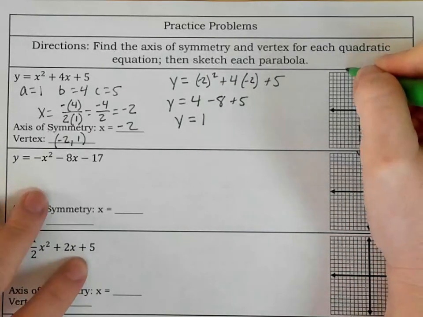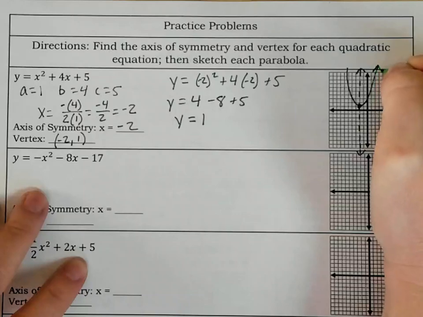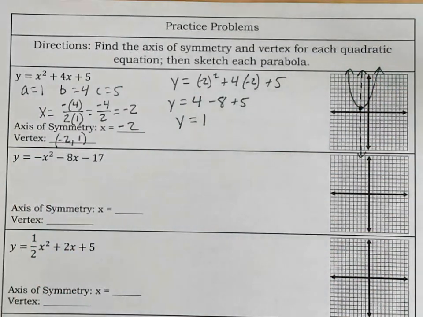That's what our notes were all about. So we are going to just sketch an idea of what that looks like. Basically, I just want to see that you understand that it's opening up at this point. Okay? We'll learn how to graph a parabola later on.